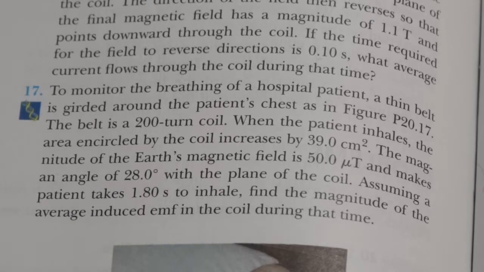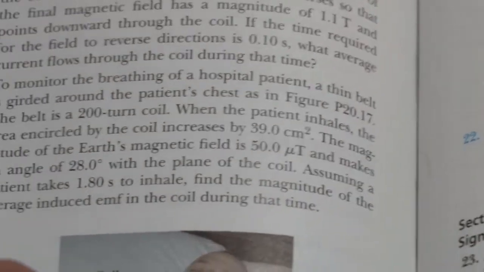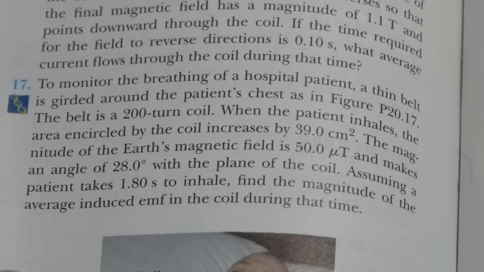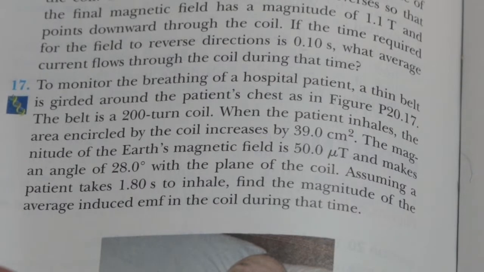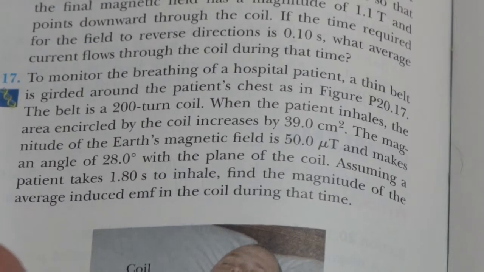Number 17 reads, to monitor the breathing of a hospital patient, a thin belt is girded around the patient's chest as in figure P20.17. The belt is a 200 turn coil. When the patient inhales, the area encircled by the coil increases by 39 centimeters squared. The magnitude of the Earth's magnetic field is 50 microtesla and makes an angle of 28 degrees with the plane of the coil. Assuming a patient takes 1.8 seconds to inhale, find the magnitude of the average induced EMF in the coil during that time.